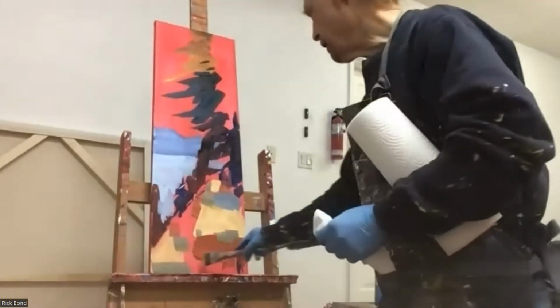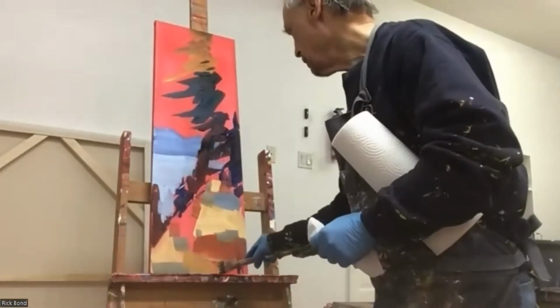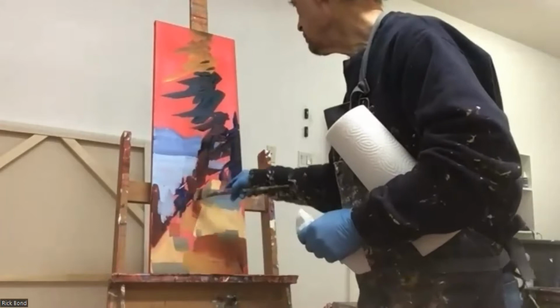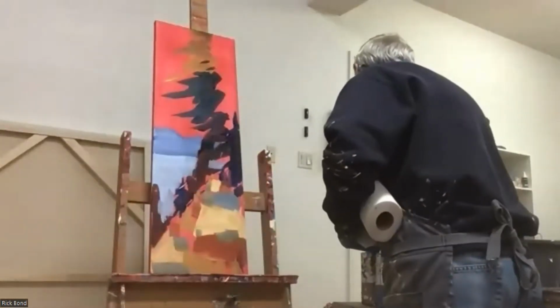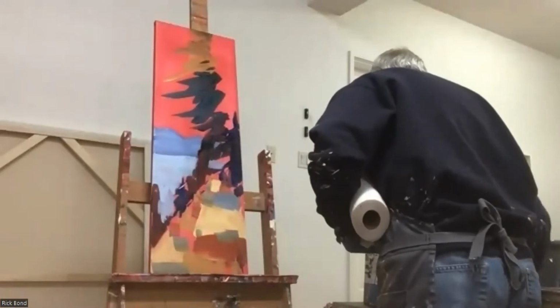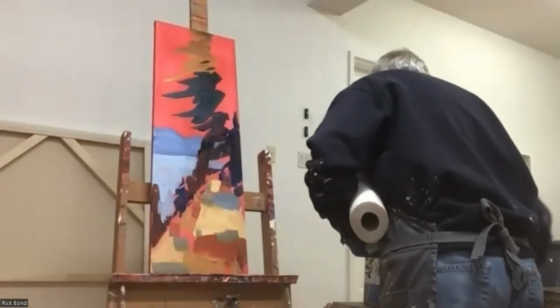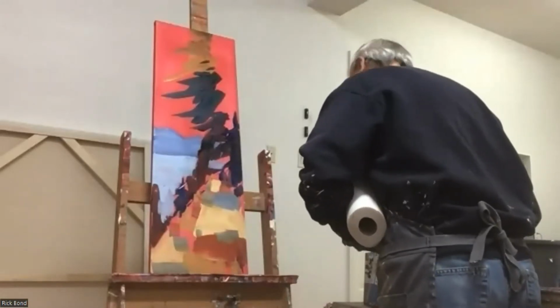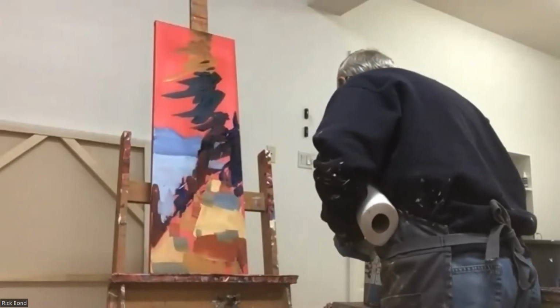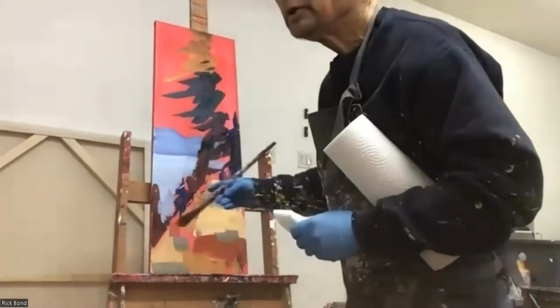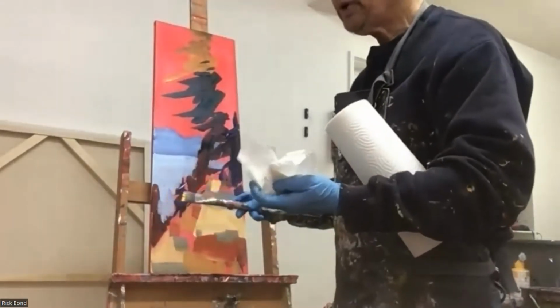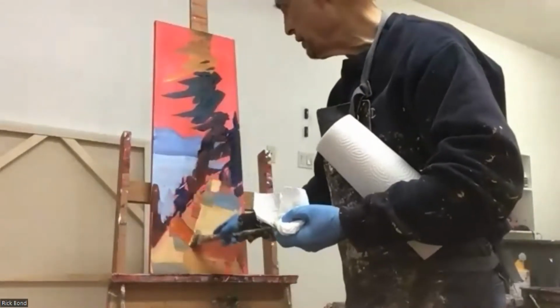So I pick up a bit of yellow ochre. So are you wiping your brush but not washing your brush? Is that what you're doing with the paper towels? Yeah, actually what I would do with the paper towel is exactly that.